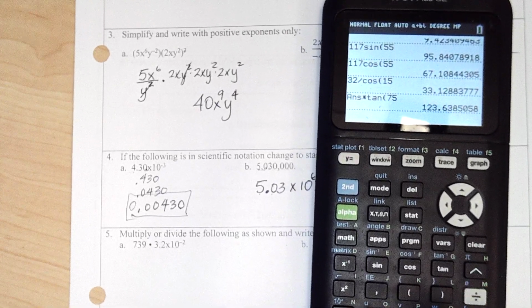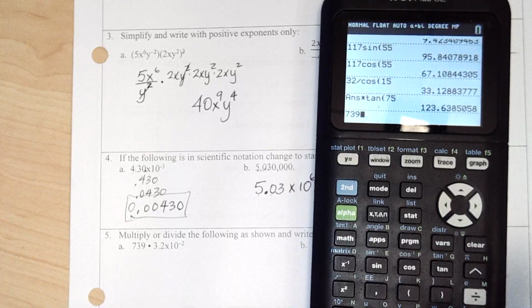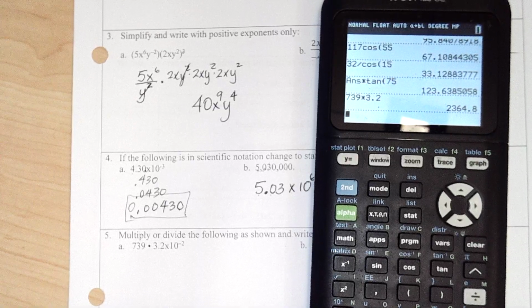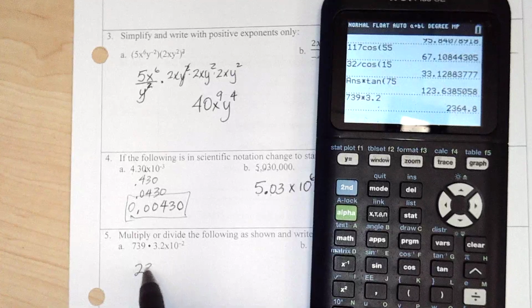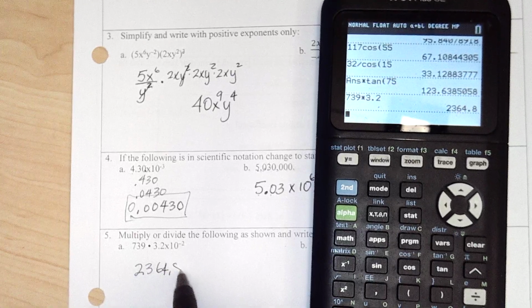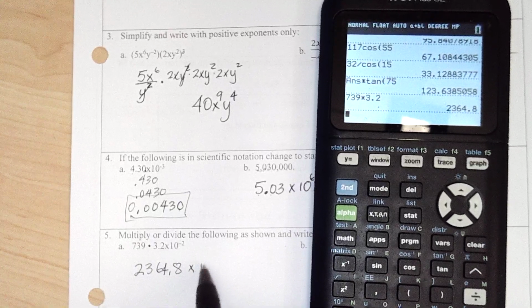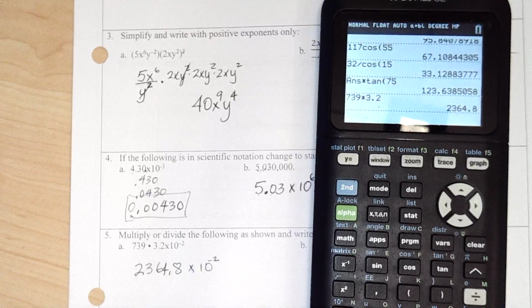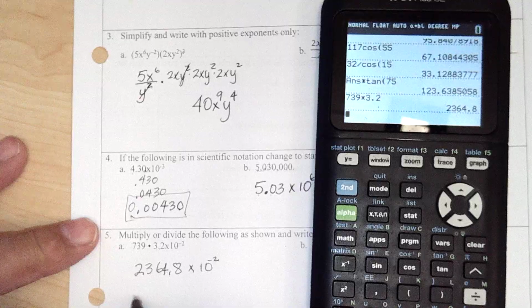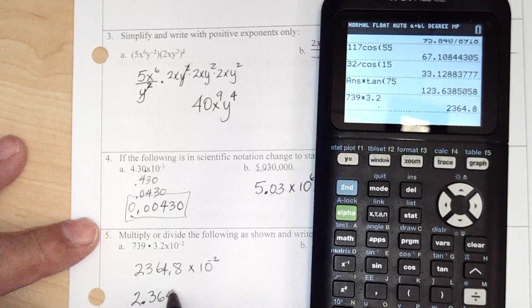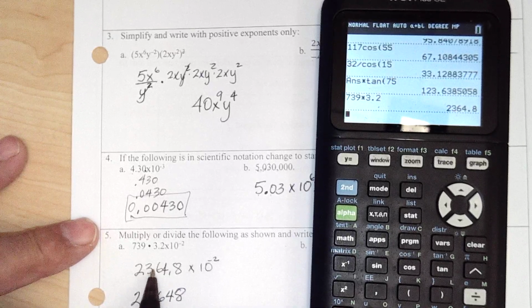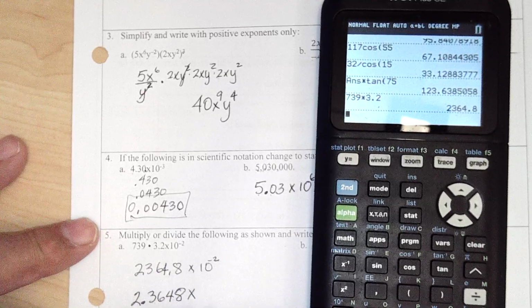Okay. 739 times 3.2 is 2364.8, and then there was times 10 to the negative 2, but now to make it scientific notation, I've got to put the decimal after the 2. Well, that makes this number smaller. So to get it back to this size, we're going to have to multiply by some tens.